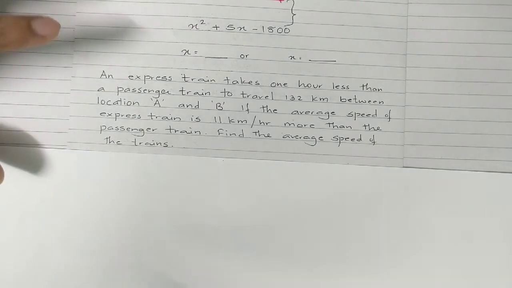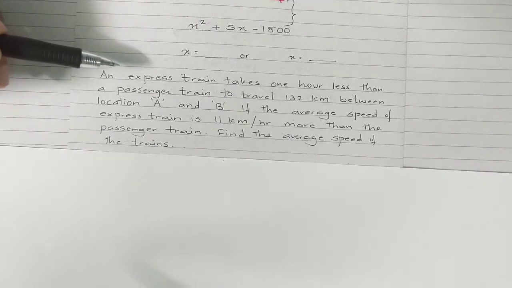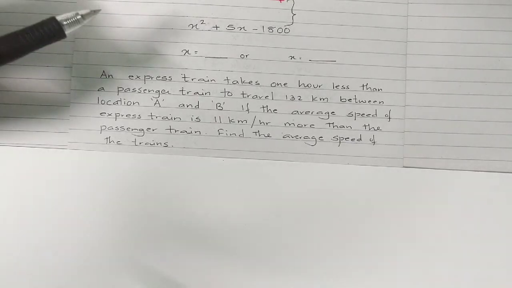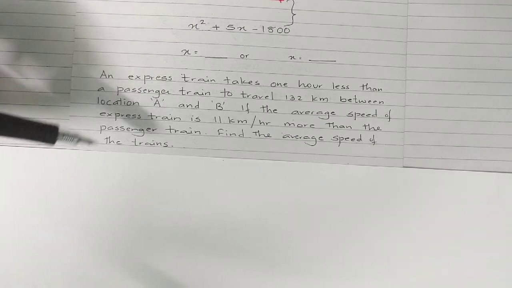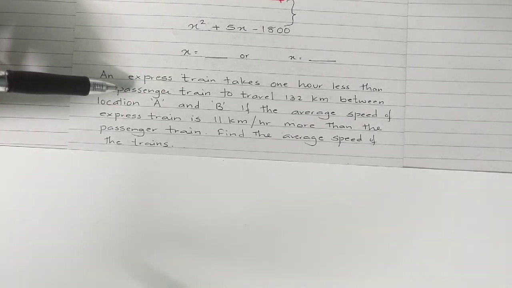Now, in this case over here, we are not dealing with just one train. They are directly telling you that there is an express train and there's a passenger train. So instead of the previous problem where we were considering it as case 1 and case 2, it will be straight away express train and passenger train.